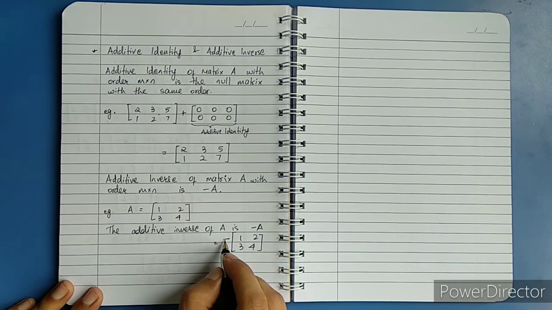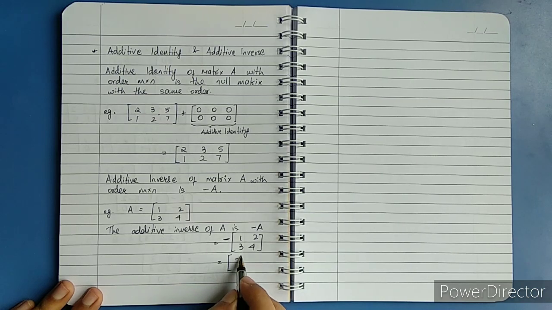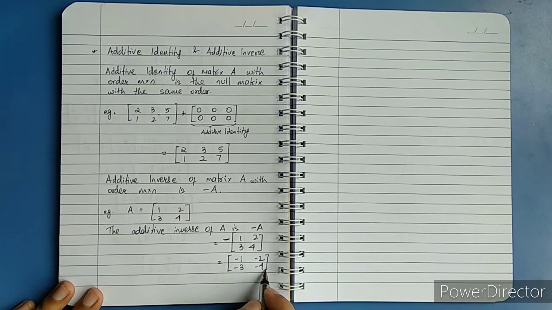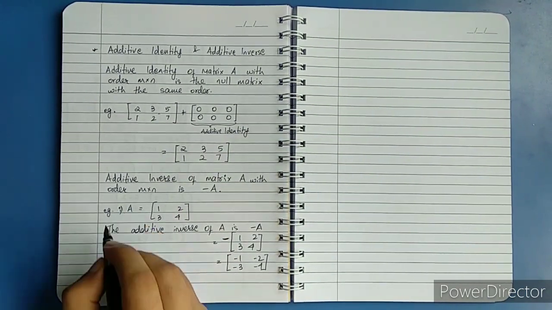What happens is this minus gets multiplied by each and every term. So we get minus 1, minus 2, minus 3, minus 4. This is the additive inverse, minus A. Another example, this is the first example.